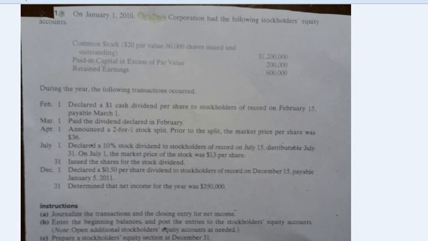Then we come to April the 1st, announced a 2-for-1 stock split. Prior to the split, the market price per share was 36. As I told you, we don't need the market price per share in the stock split.